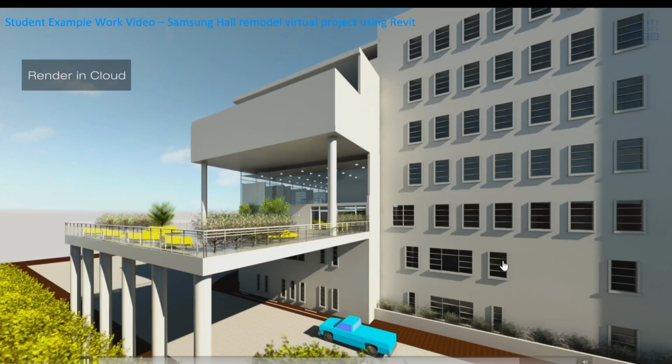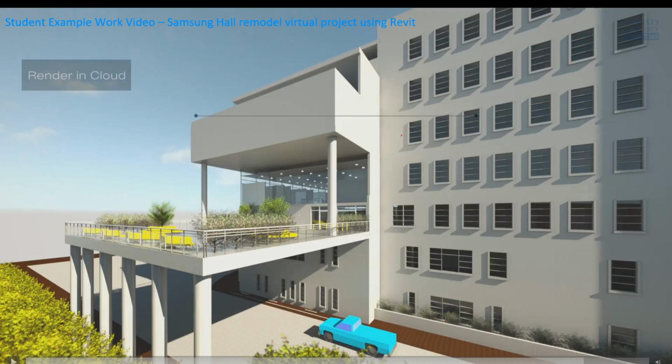Go back to the scene. Take a look. Sometimes this kind of photorealistic render, this one looking not that photorealistic. That's kind of a limitation of Revit or 3D Max. But you can also use Lumion.